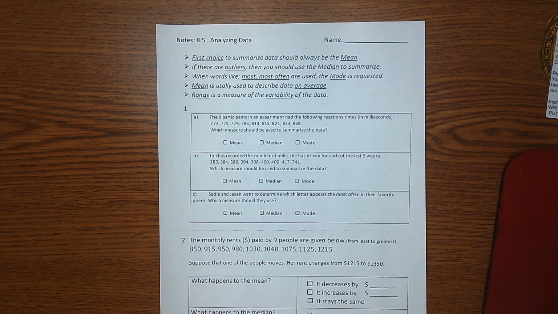So those are the two things. With no outliers, clean, nice, pretty data, the mean is what you're going to most generally use. But if you see an outlier, then you should go to your median. We're going to practice that today. When you see words like most or most often used, then that's the mode requested. Okay, so they want the one that's going on mode.